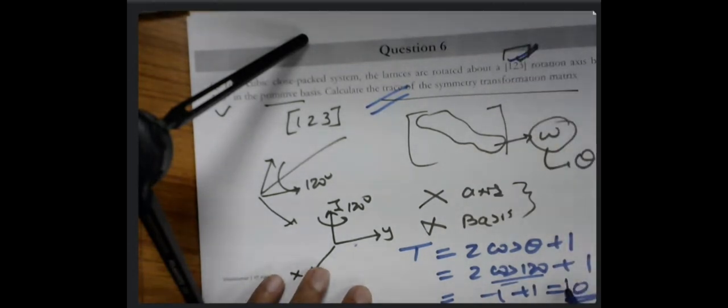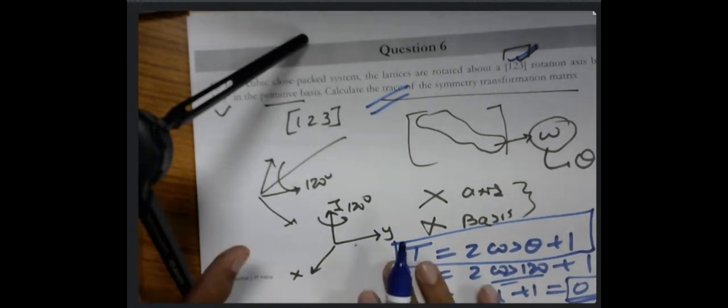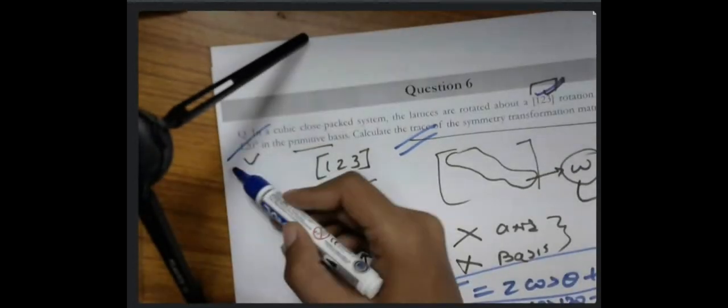So we obtain the trace without going into the primitive basis, without worrying about this particular axis. Simple way. For pure rotation, always apply 2 cos theta plus 1 in order to find the trace. And that's our question number 6 solved.